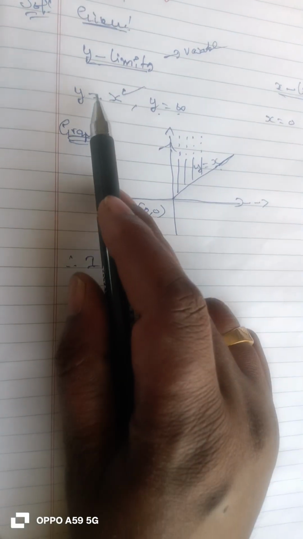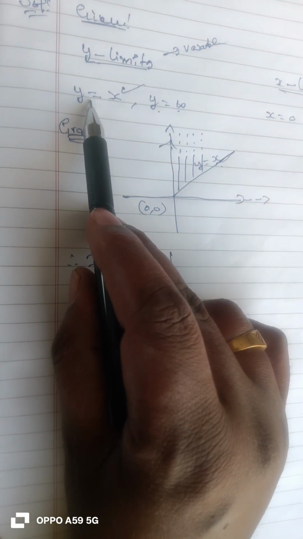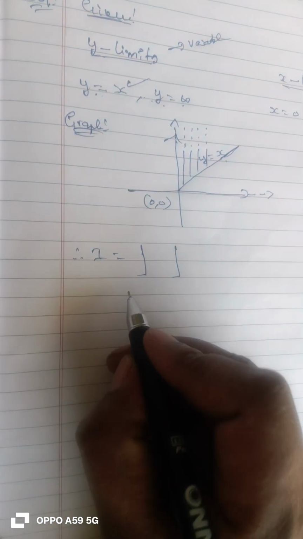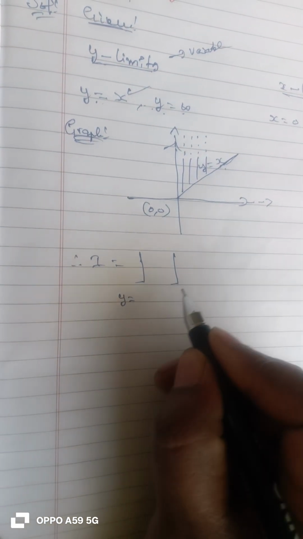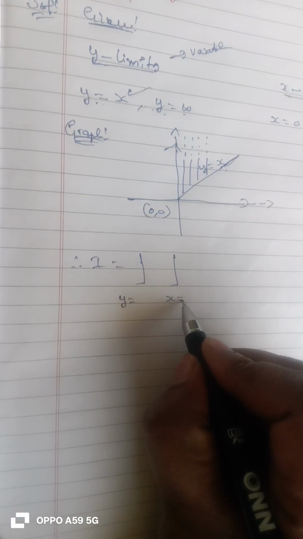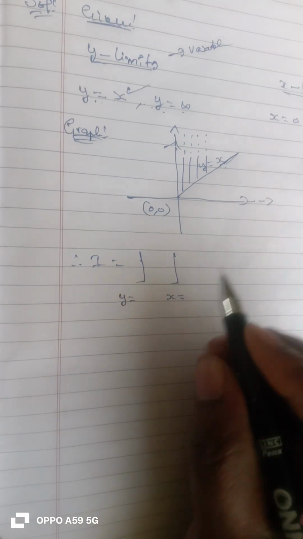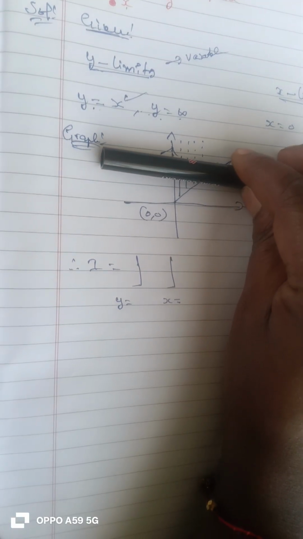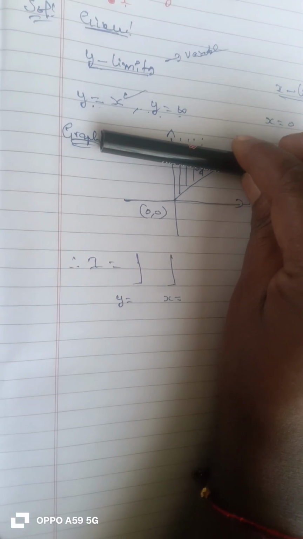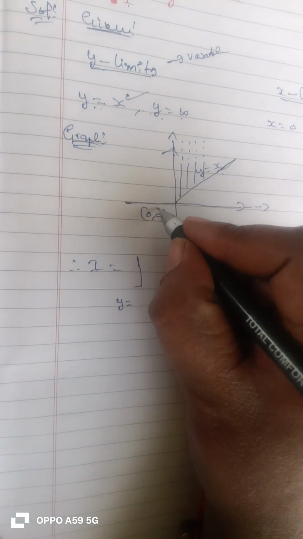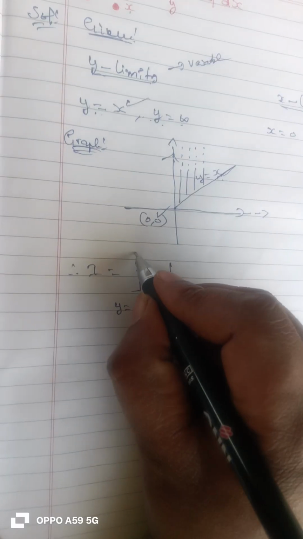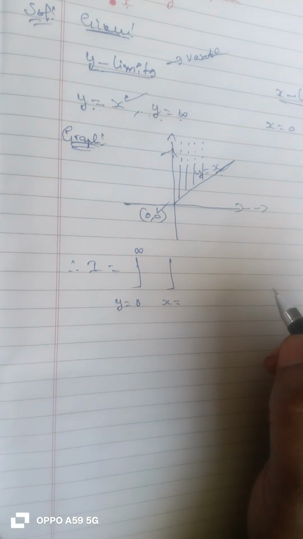So first they gave y as variable limit. Now let me take y as constant limit. So y is equal to constant limit, x is equal to variable limit. If you observe towards the y axis, as it is a constant limit, the lower point will be 0, and y keeps on going up to infinity.